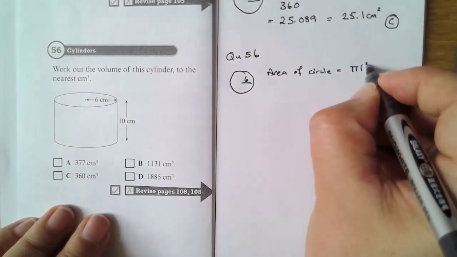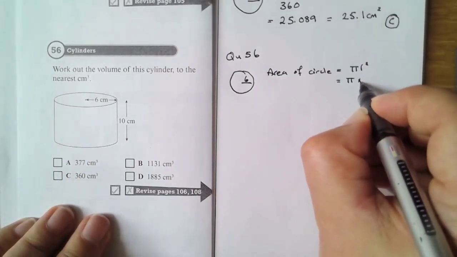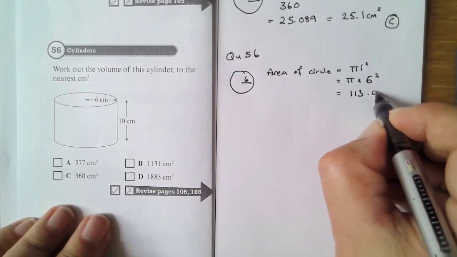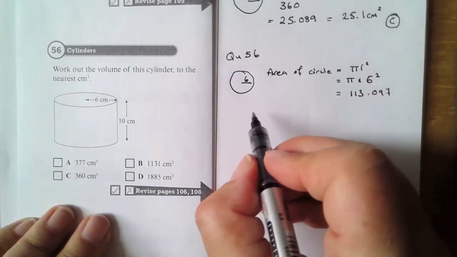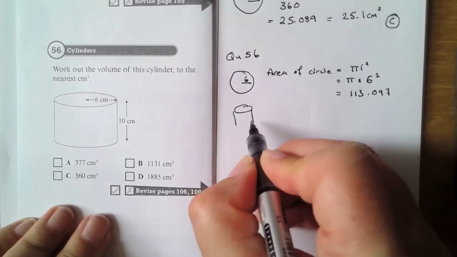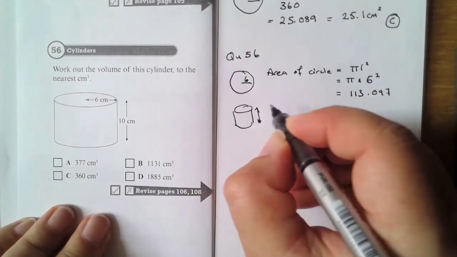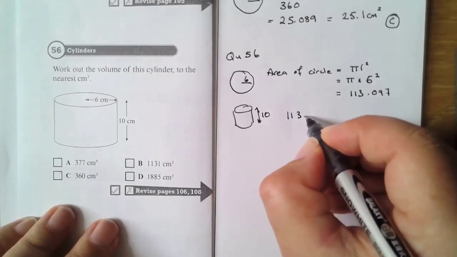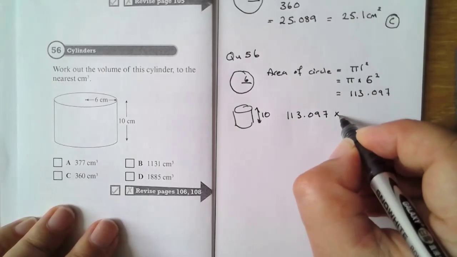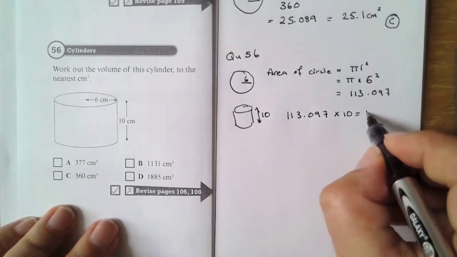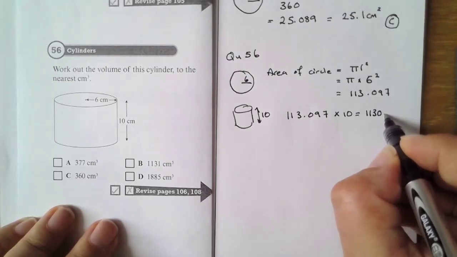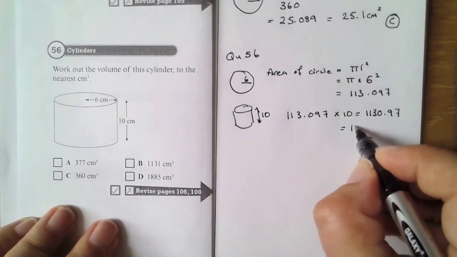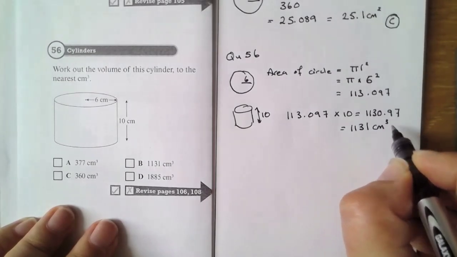So we're back to our pi r squared. Oh, it's 6 this time. And we are multiplying it by the length in exactly the same way we did with the cuboid earlier. The length or the depth or the height in this case. We are taking 113.097 multiplied by 10. 9 rounds up to 1. 1131 centimeters cubed.